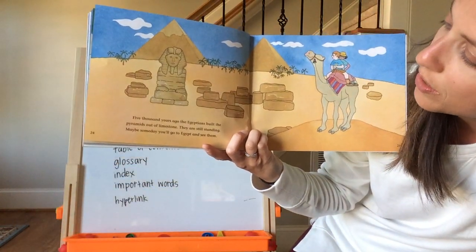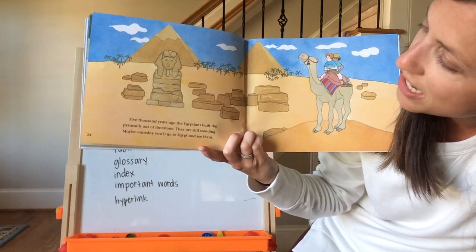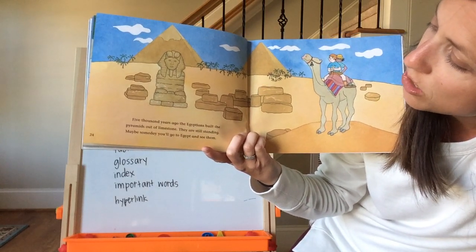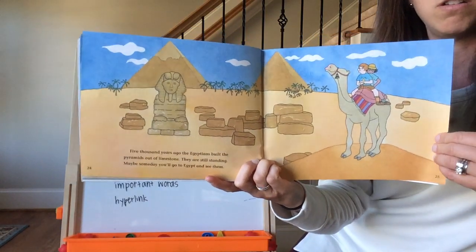5,000 years ago, the Egyptians built the pyramids out of limestone. They are still standing. Maybe someday you'll go to Egypt and see them. Cool.